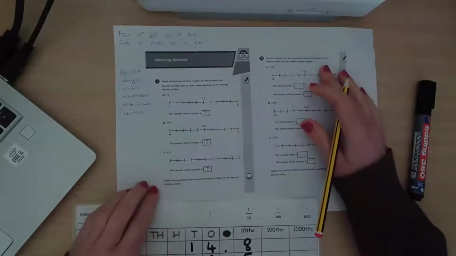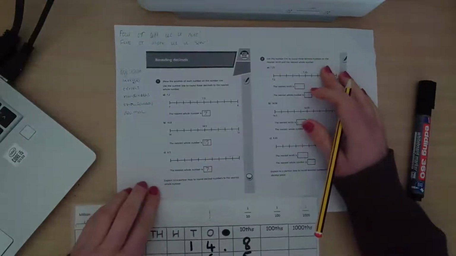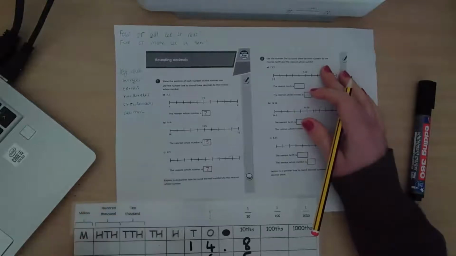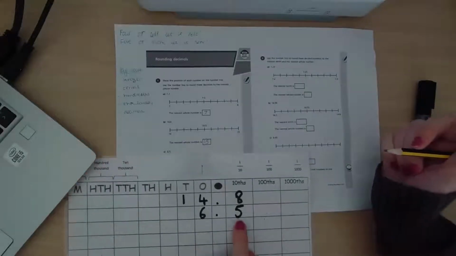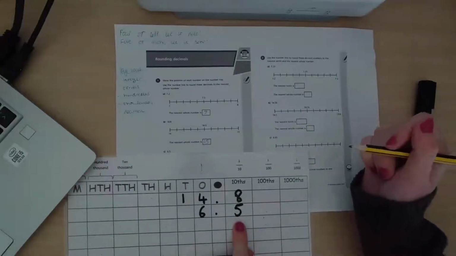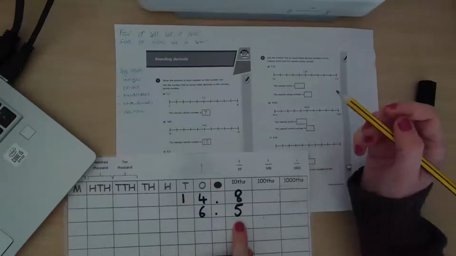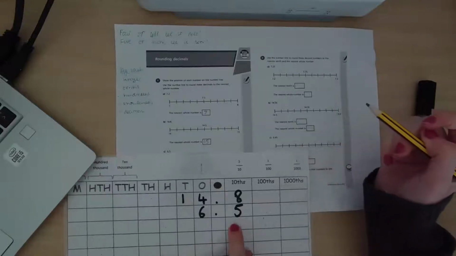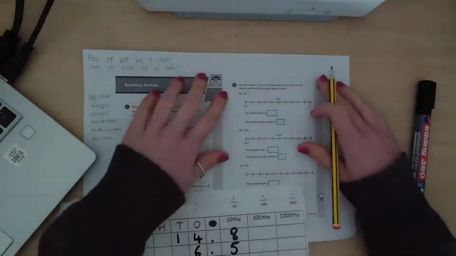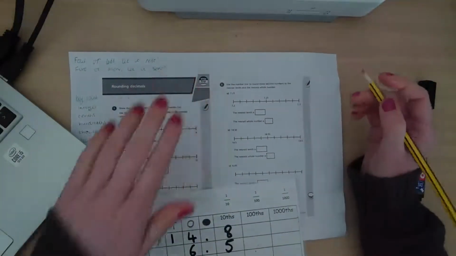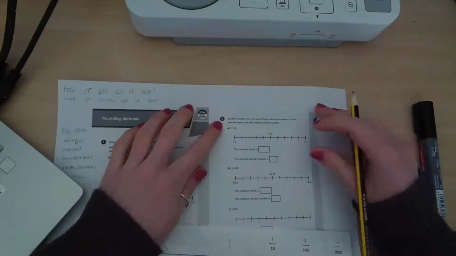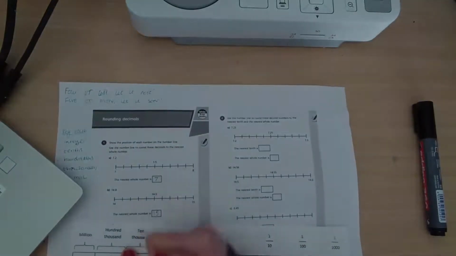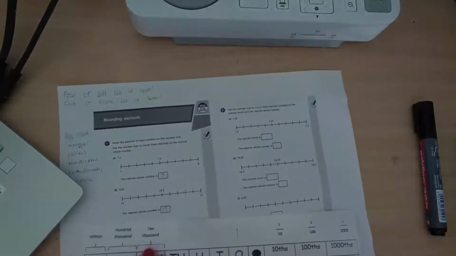It says at the bottom here, explain to a partner how to round a decimal to the nearest whole number. You can ask your child this. They should say, I will look to the tenths column and I will look to see if it's 4 or less, it stays the same. 5 or more, I will need to round up. So we're going to go to the next part of the question, and it says, use the number line to round these decimals to the nearest tenth. So it's asking me to keep it as a decimal.